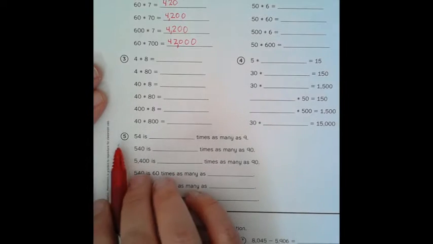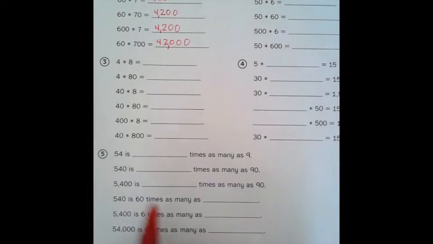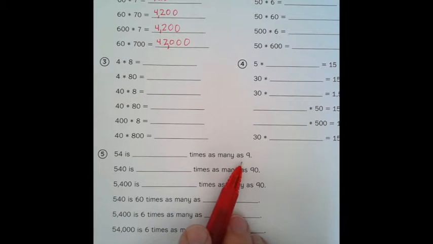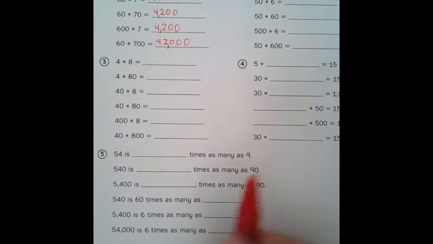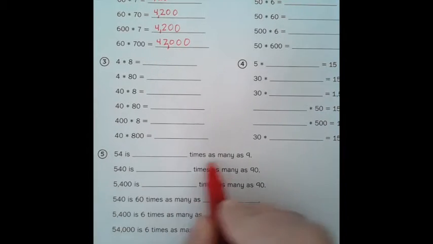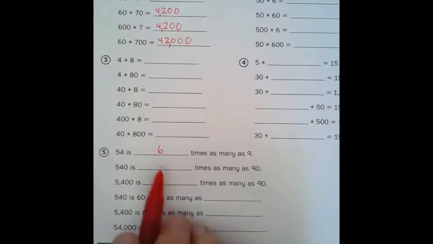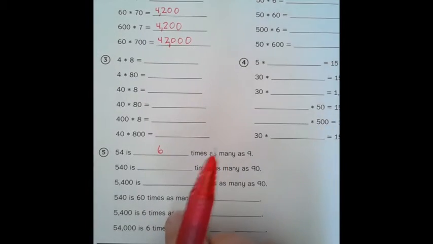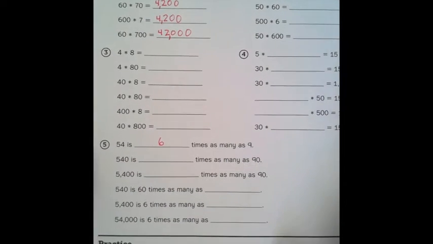Okay. 5. These problems are a little bit different, so let me zoom in here. So it's asking you 54 is how many times as many as 9? Well, you have to ask yourself, what times 9 will get you 54, and I gave you the answer there of 6, because we know that 6 times as many as 9 would be 54. So again, we're going to be dealing with that basic fact of 6 times 9 is 54 for the rest of these problems. But let's work these through.